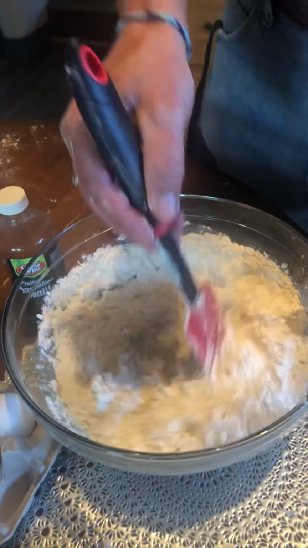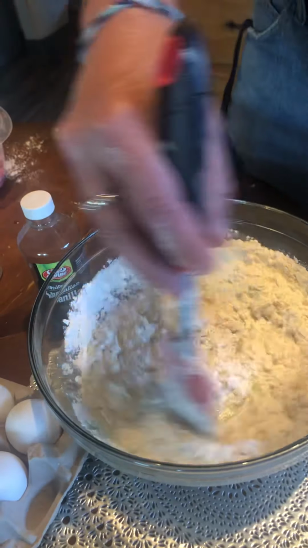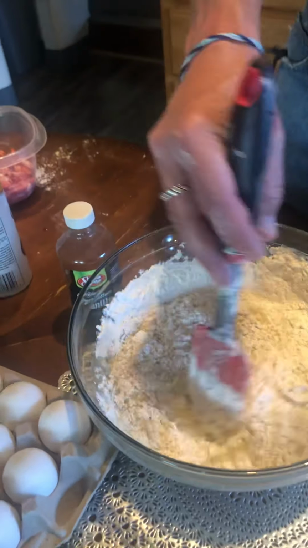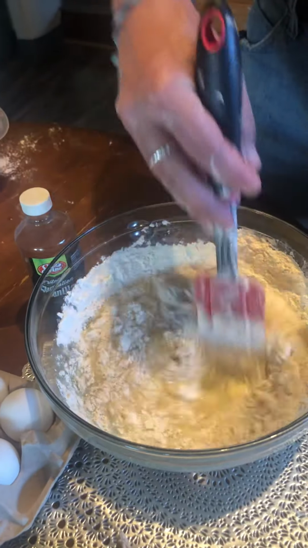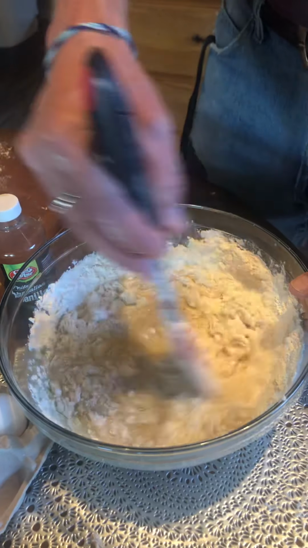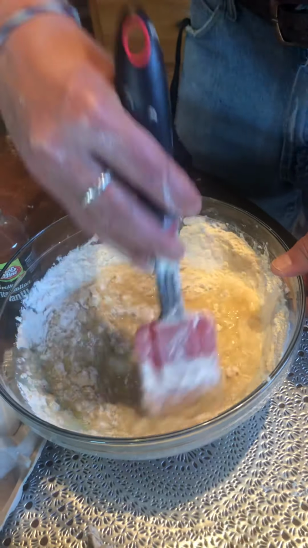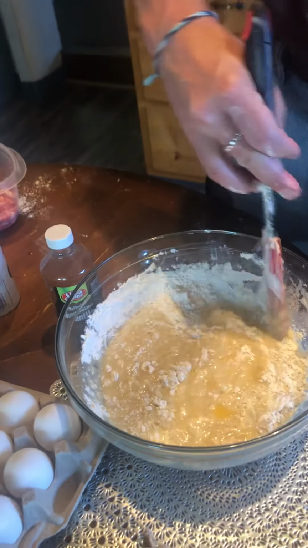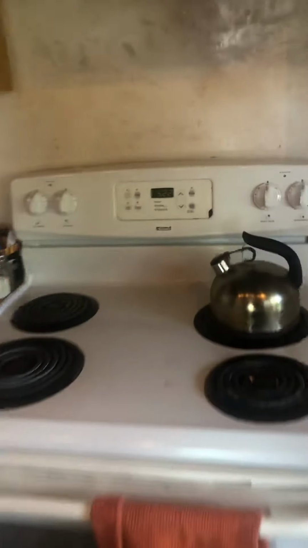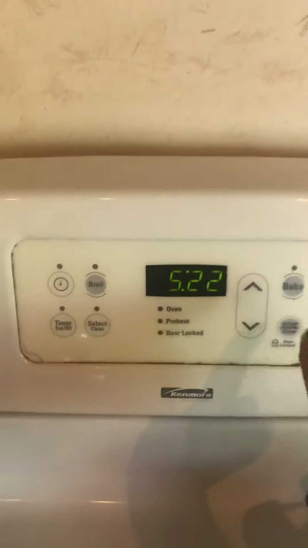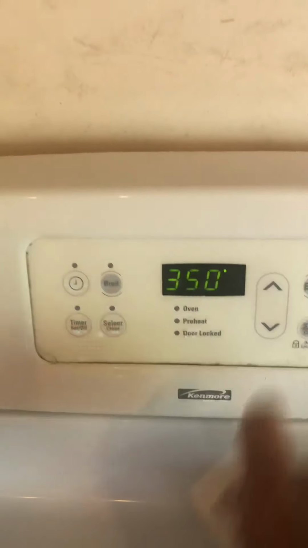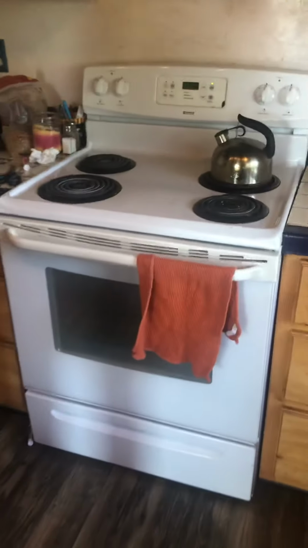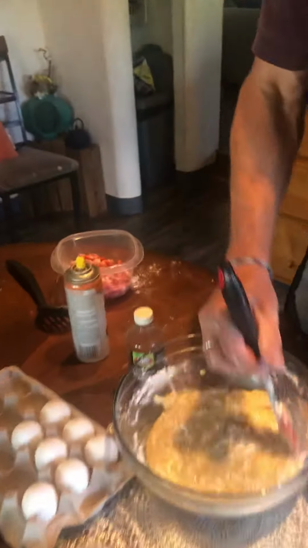So once that is fully blended and it looks really smooth and well mixed, then you throw in your strawberry mixture in there. And then lastly, you're going to put it in the pan. And of course, you're going to make sure that your oven is at 350. So you want to make sure that the oven is set and is heated to where it needs to be.